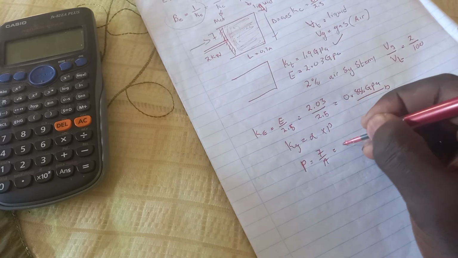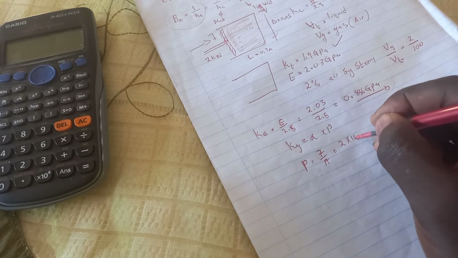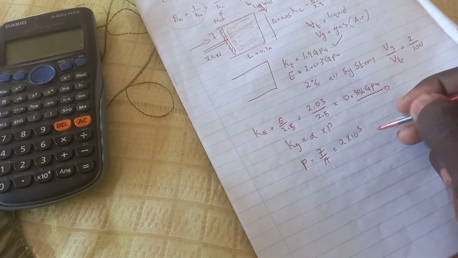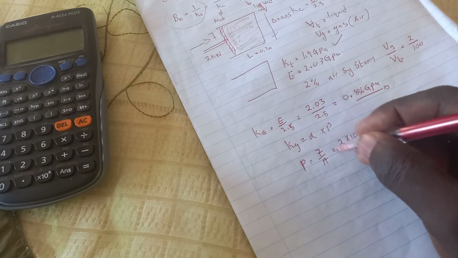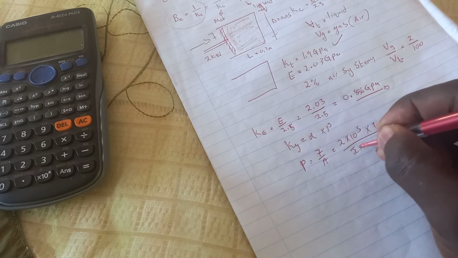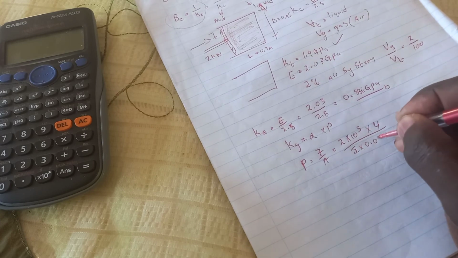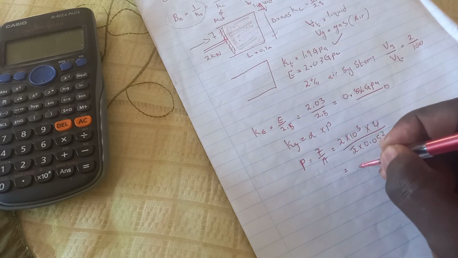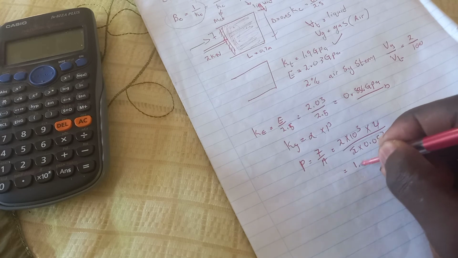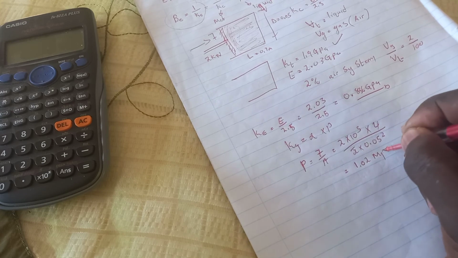Our force is 2 kilonewton, which is 2 times 1,000, multiplied by the area, which is 4 over pi times 0.05 squared, and then you get a pressure of 1.02 megapascal.